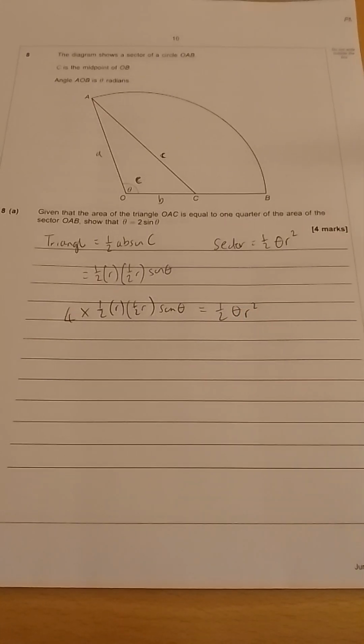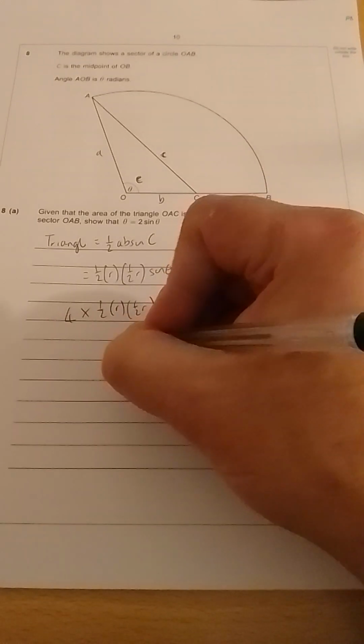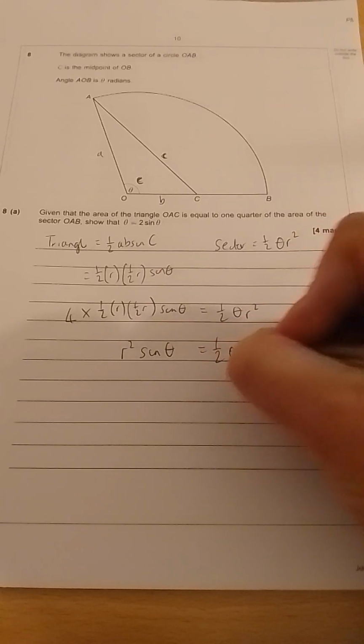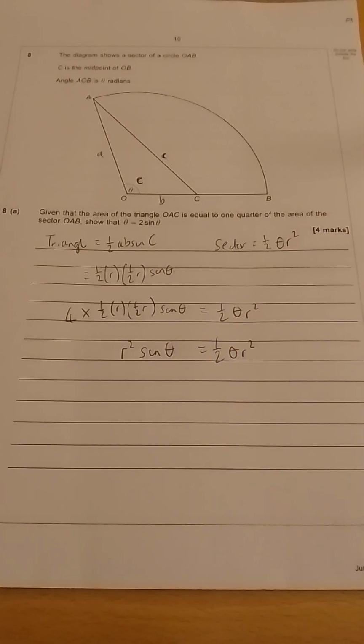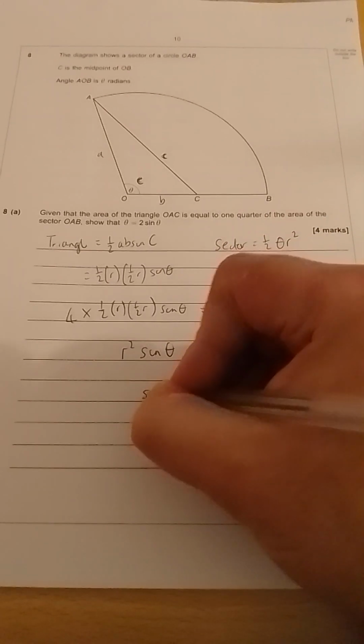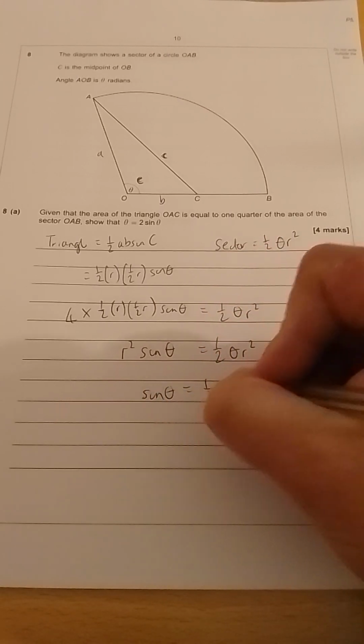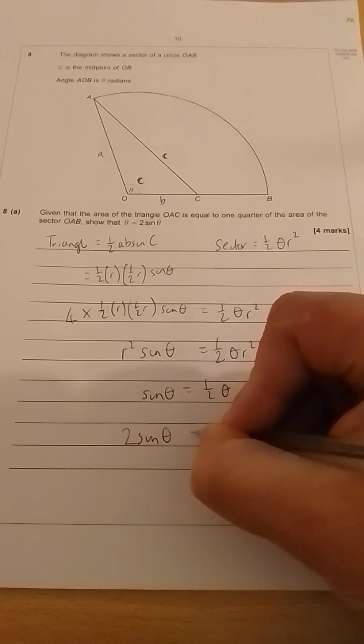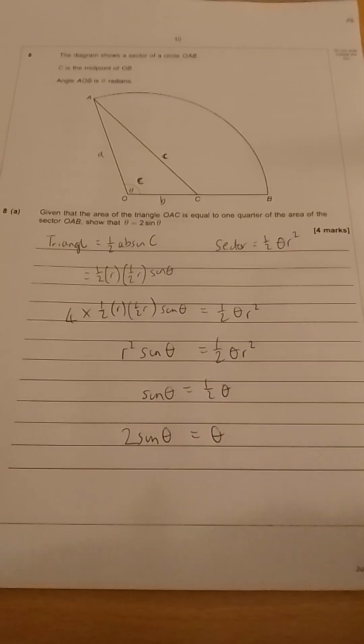Now, we can simplify the left-hand side because it has 4 times a half, which of course comes to 1. r times r becomes r squared sine theta, and that's equal to a half theta r squared. Dividing both sides by r squared, we get sine theta is a half theta, and then multiplying by 2, 2 sine theta is equal to theta, which is the result we wanted.